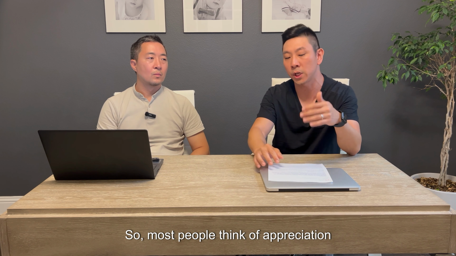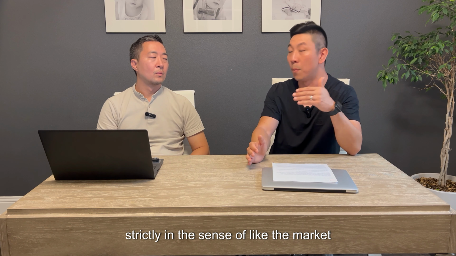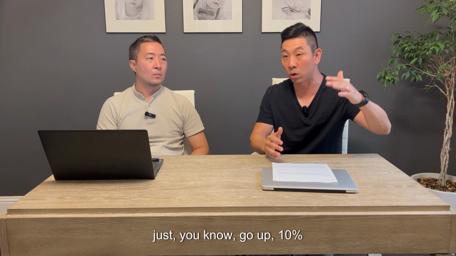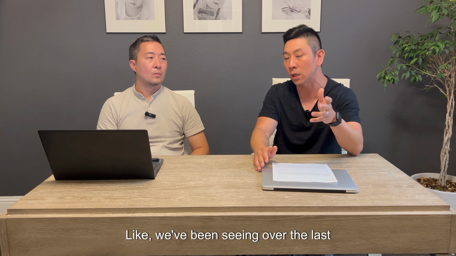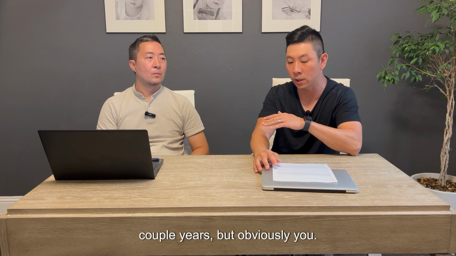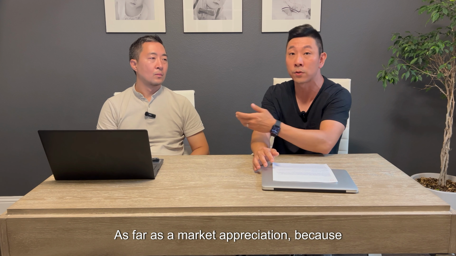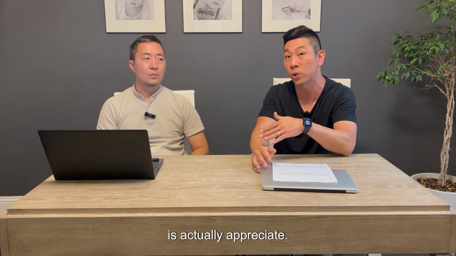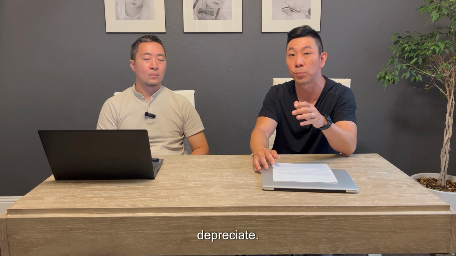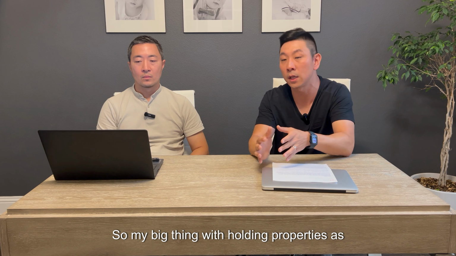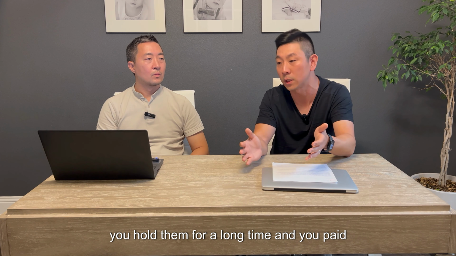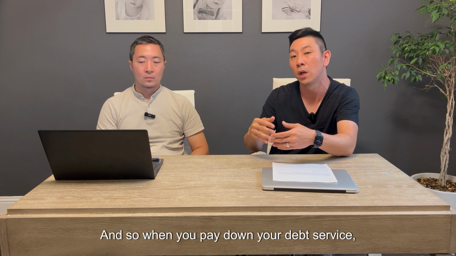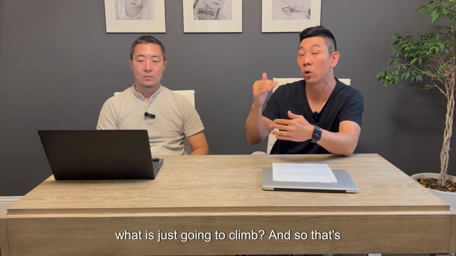Most people think of appreciation strictly in the sense that the market needs to go up for your property value to go up 10%, 15%, like we've been seeing over the last couple of years. But you and I both know that's not sustainable, because there are some years where your property is actually going to depreciate. So my big thing with holding properties is you hold them for a long time and you pay down your debt service. When you pay down your debt service, your equity is just going to climb.